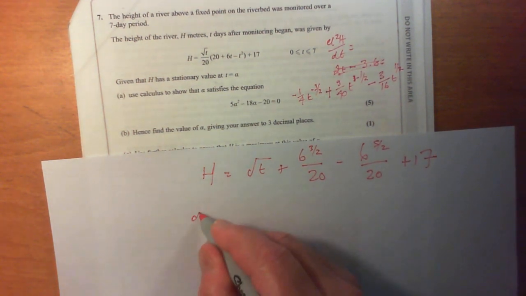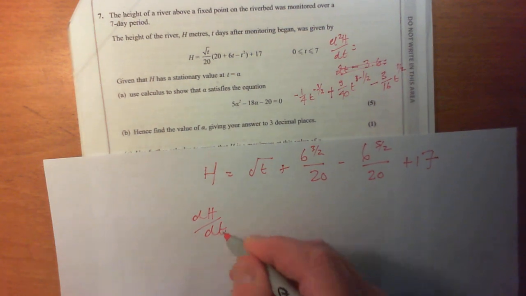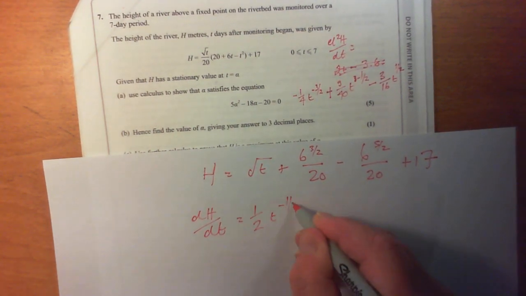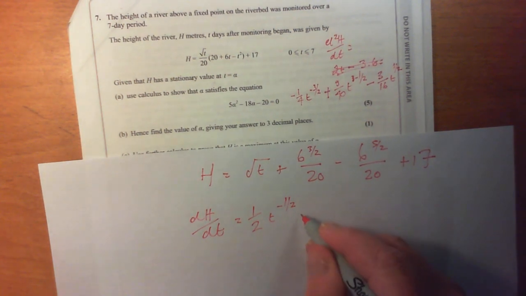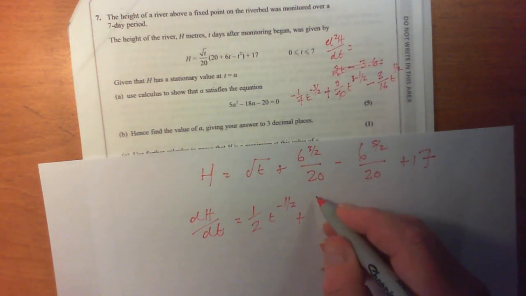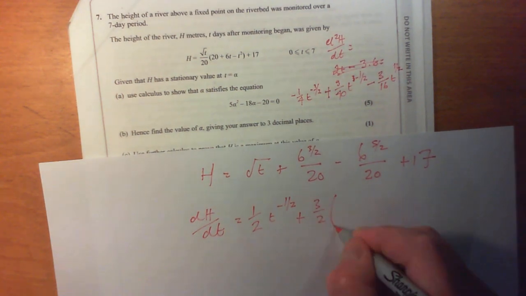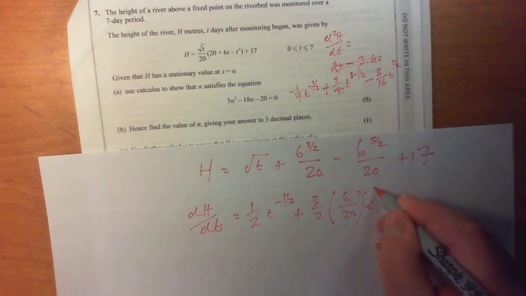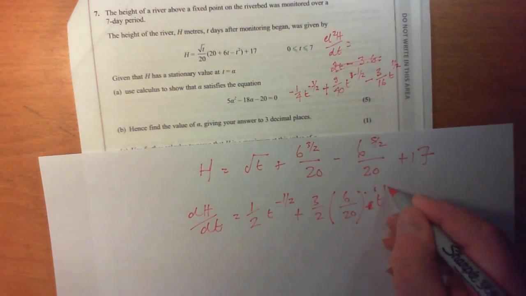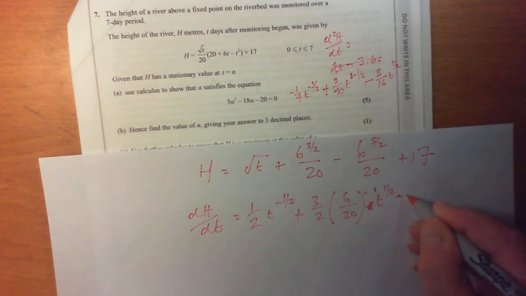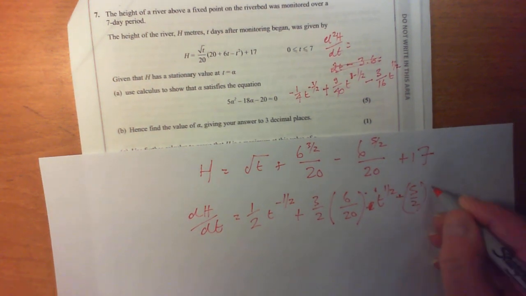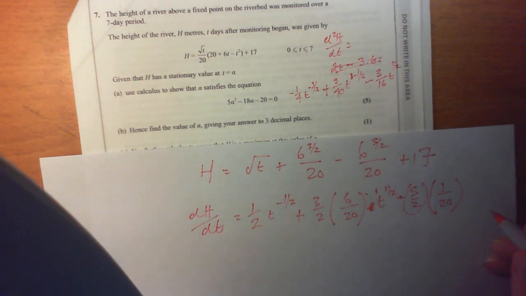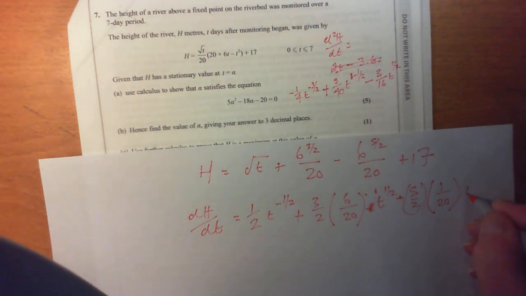Yeah, so that should be pretty straightforward really, but I'll do it for you. T equals a half, t minus a half, plus 3 over 2, 6 over 20, e, t to the half, minus 5 over 2, 1 over 20, t to the 3 over 2.